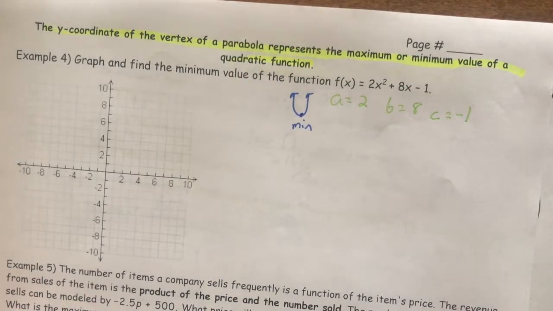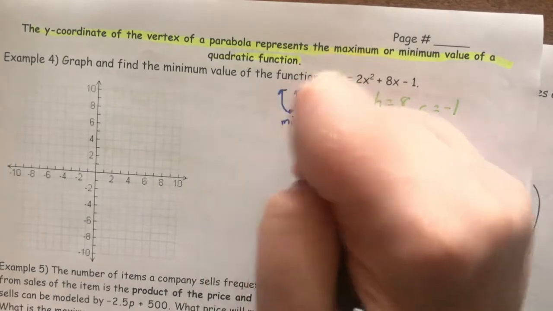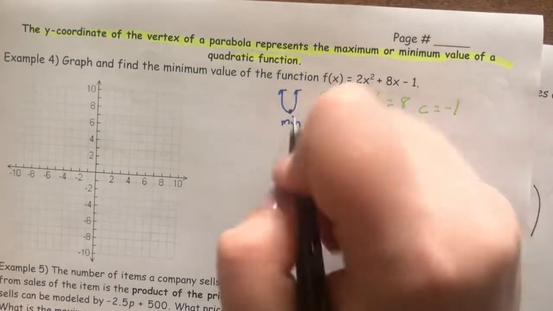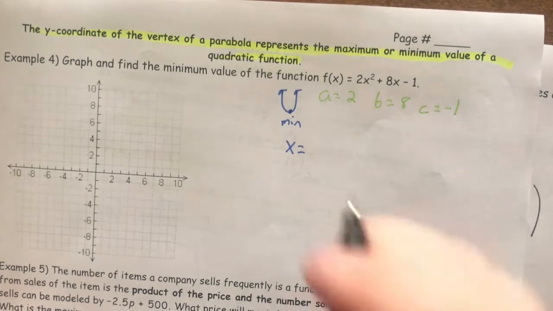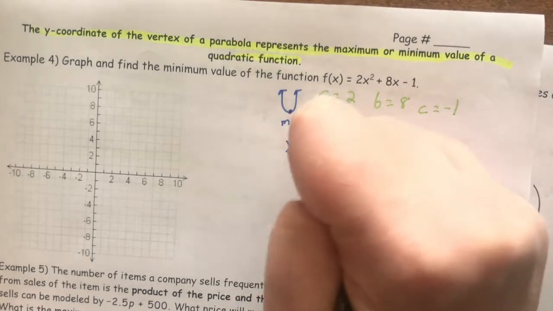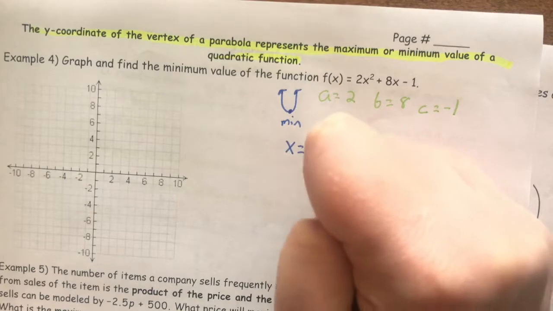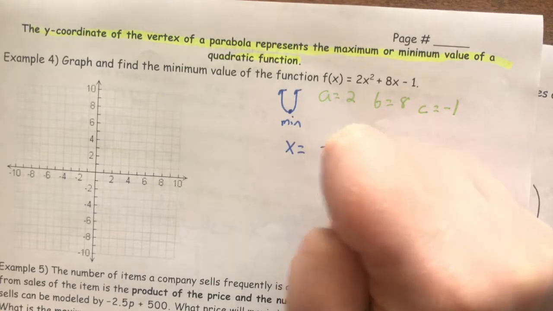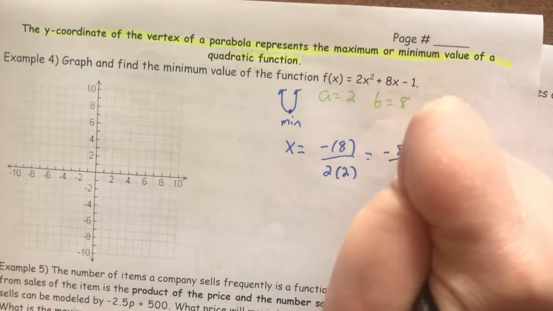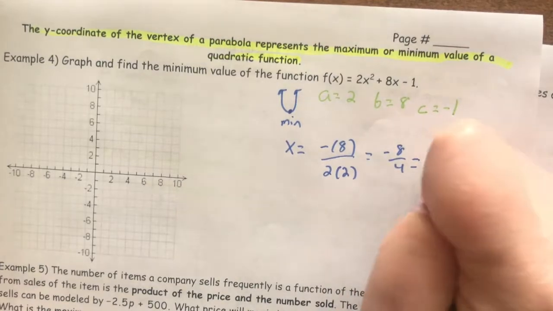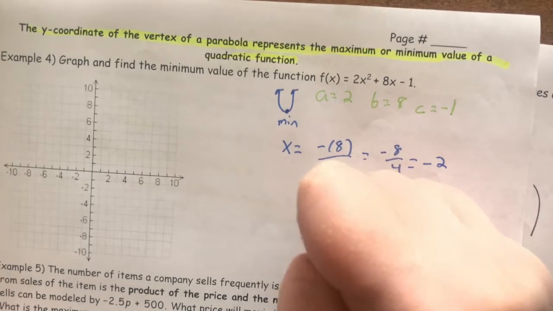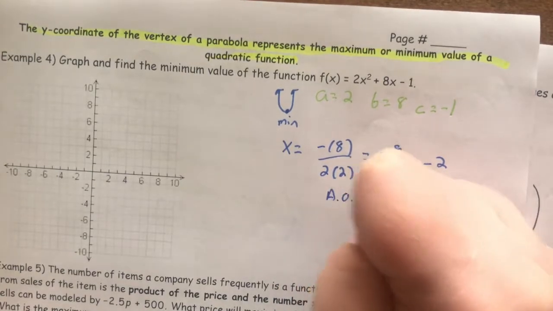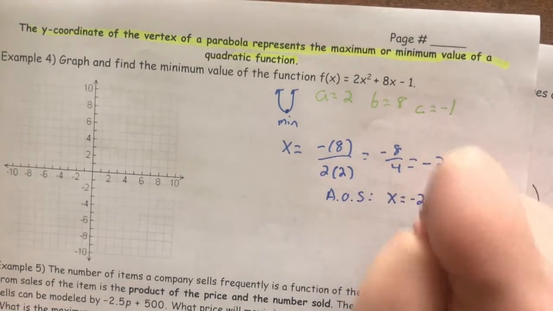Okay, so let's start to find our vertex. You do have to memorize and know the formula to find the vertex, and we're going to start by finding the x-coordinate, which will give us our axis of symmetry: opposite of b, all over 2a. So that's opposite of 8 all over 2 times 2, so that's negative 8 over 4, which gives us negative 2. So from this, we know our axis of symmetry has the equation x = −2.